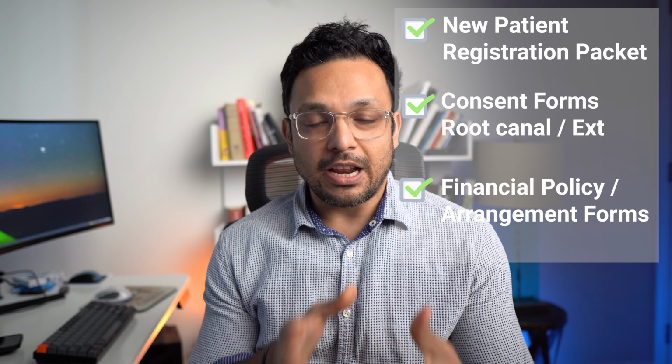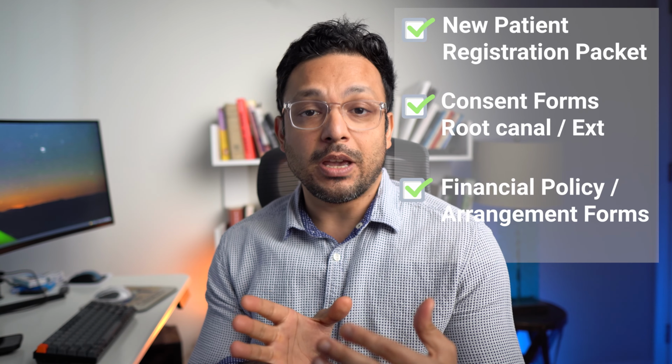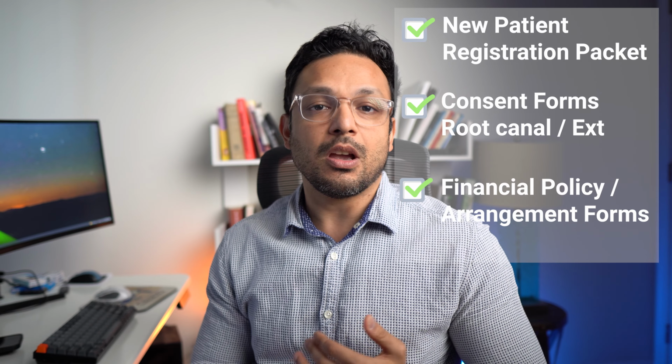Financial policy and arrangement/agreement forms. Financial policy forms should be part of your new patient registration packet. So every new patient should be reviewing this and they should be aware of what your office policies are when it comes to finances and insurance. This is going to list out what treatment the patient needs and how the payments are to be arranged.